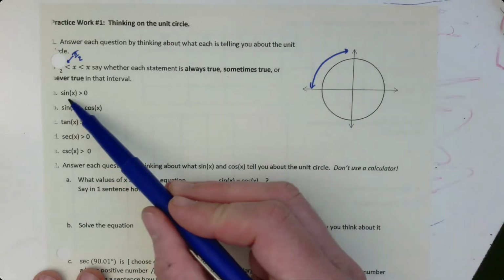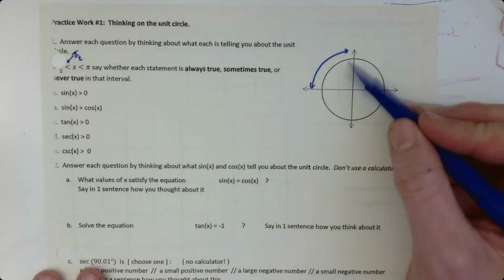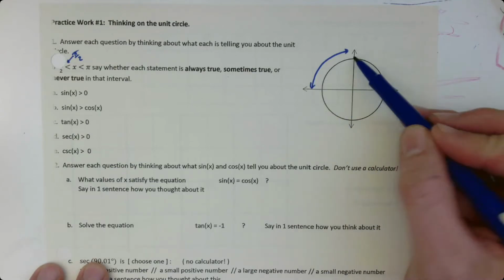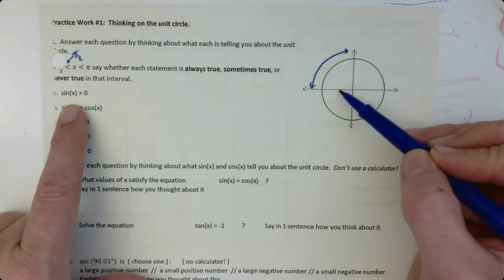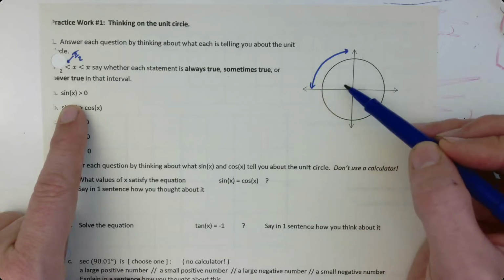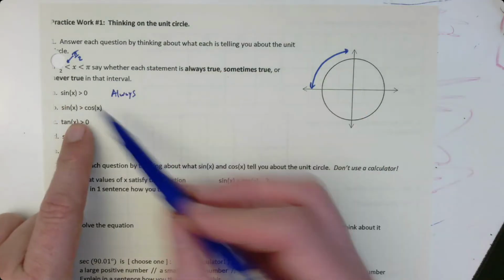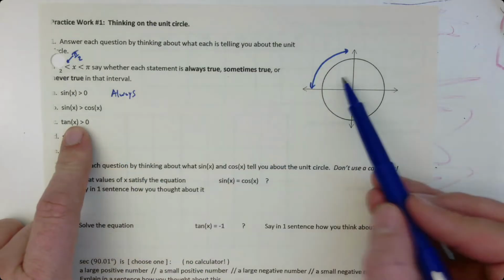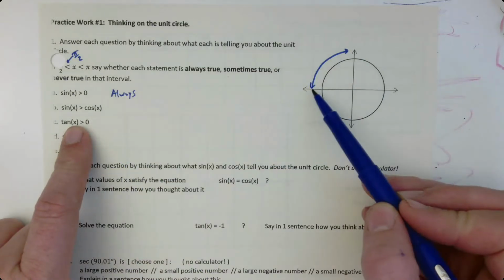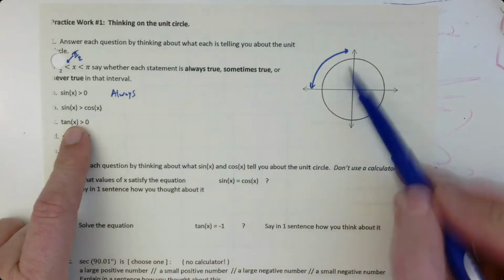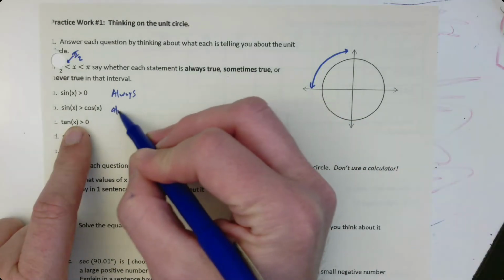So sine x is telling you the y value at a particular angle. And because all the angles are in this interval, I can see that the y values are all positive in that interval. So this is always true. Sine larger than cosine. Well, between pi over 2 and pi, the cosine values, which are the x-coordinates, are always negative, and the y-coordinates are always positive. So again, this is always true.